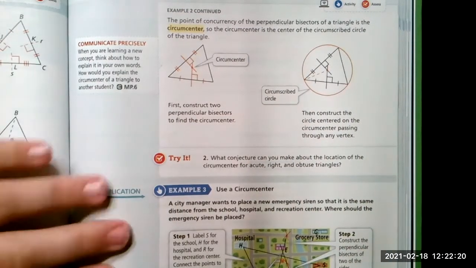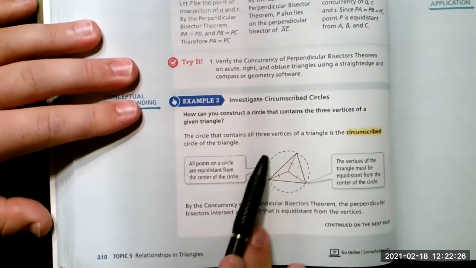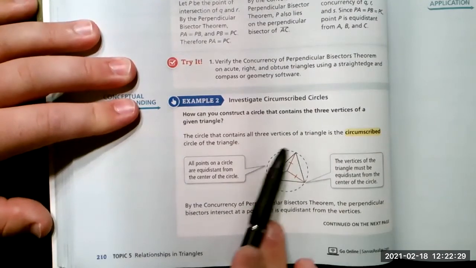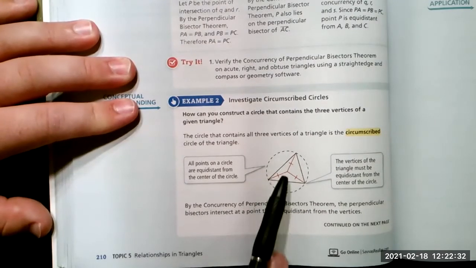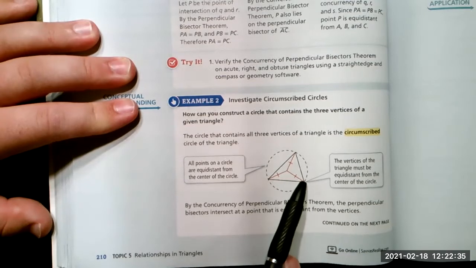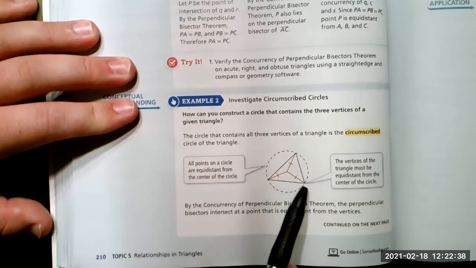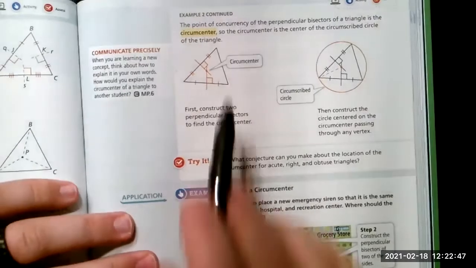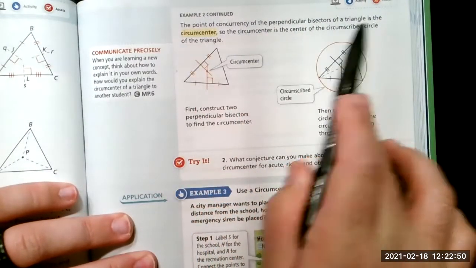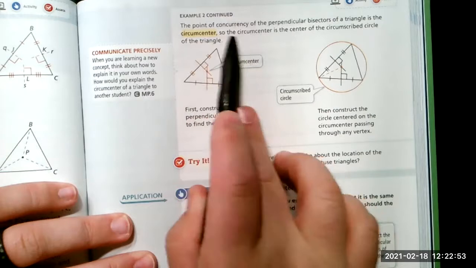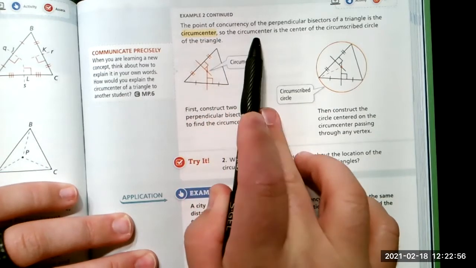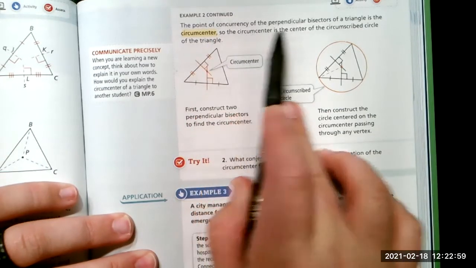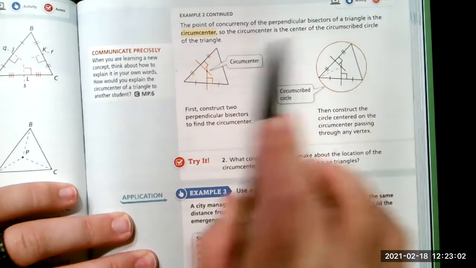But let me emphasize what they're talking about. Just like we said back down here, if we draw this circumscribed circle, then any point on that circle is the same distance from the center. Well, the 3 vertices are on this circle. So from those 3 vertices to the center of the circle has to be the same distance. That's exactly what they're emphasizing up here. The point of concurrency of the perpendicular bisectors of a triangle is the circumcenter. So that's the vocab word. And this is where they're emphasizing what it means. So the circumcenter, that vocab word, is the center of the circumscribed circle of the triangle.